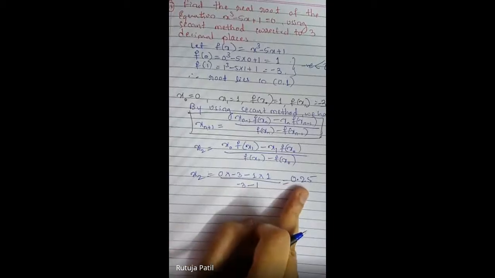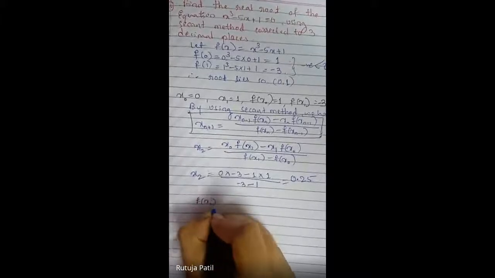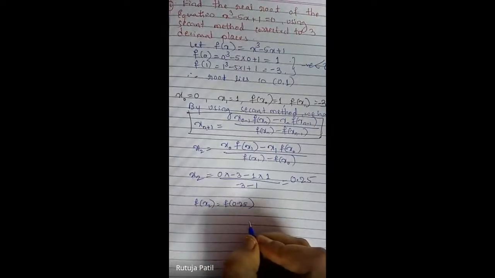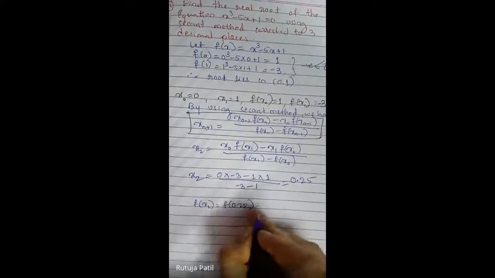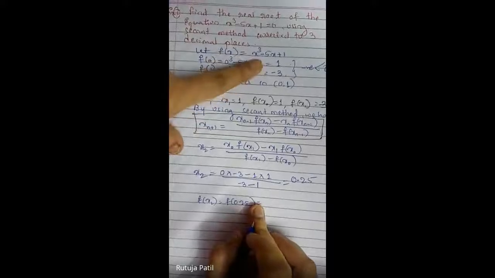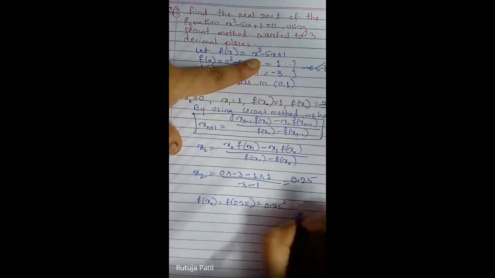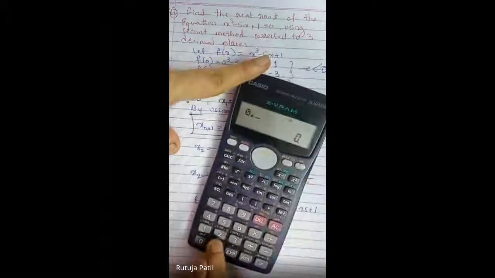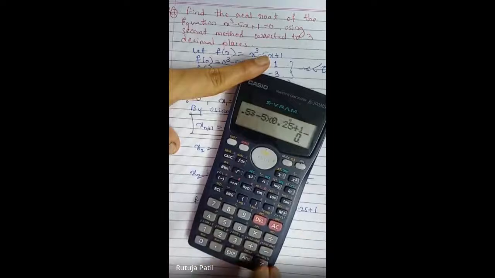Now next, what we need to find out is f of x2, right? So f of x2, that is f of 0.25. Now substitute it in this equation: 0.25 to the power 3 minus 5 into 0.25 plus 1.